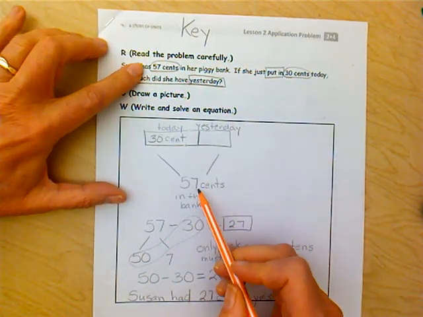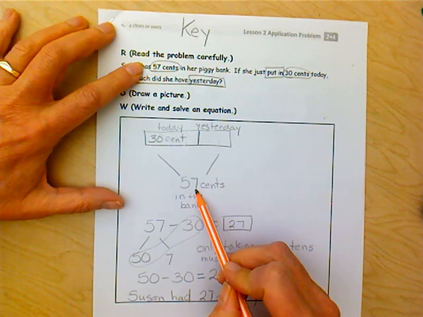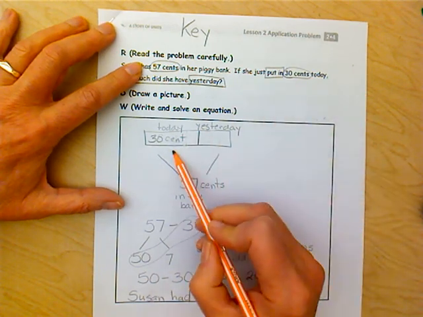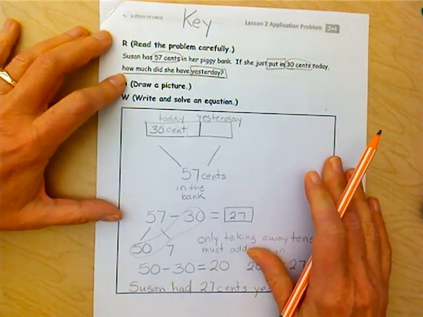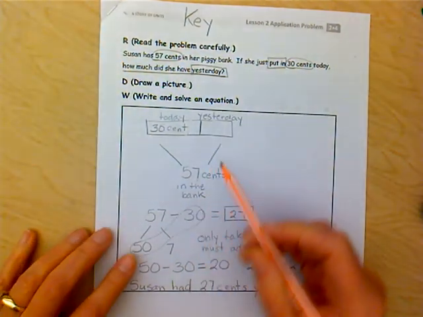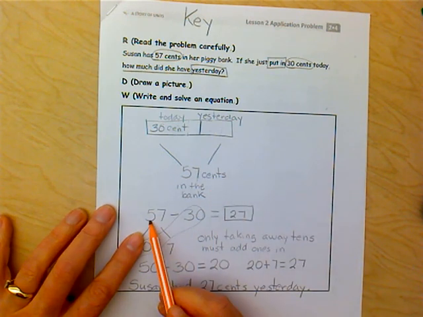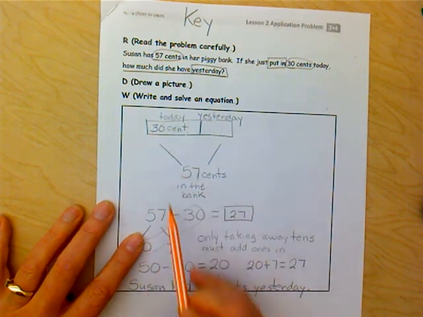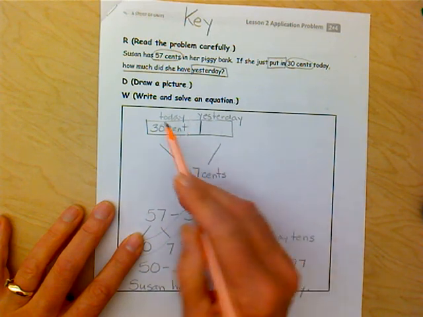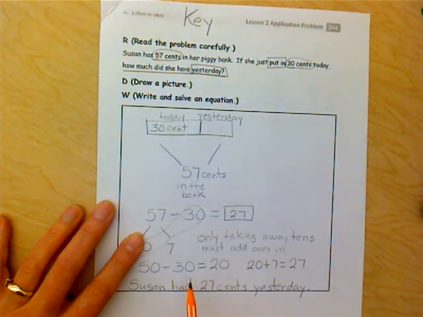So I know that she had 57 cents to begin with, and she just put 30 cents in today, and I want to know what did she have left yesterday. So I took my 57 and decided to set up a number equation where I'm taking 30 away from 57, because 57 take away 30 will give me this.